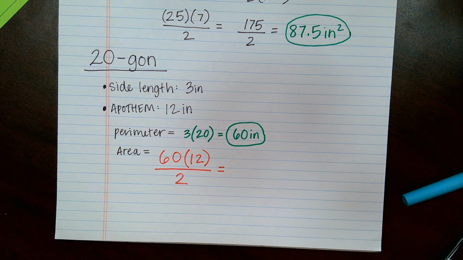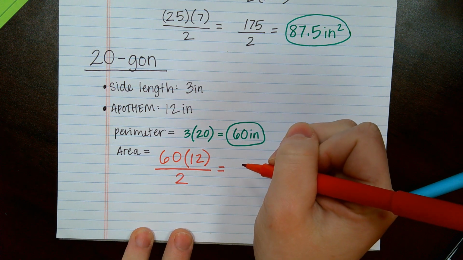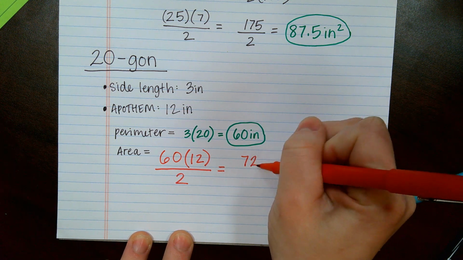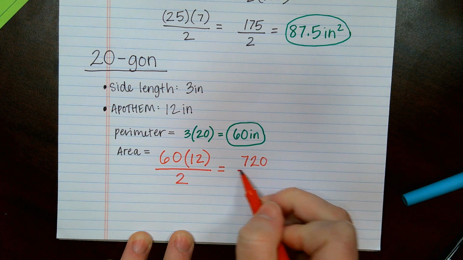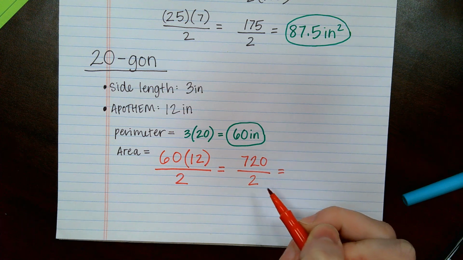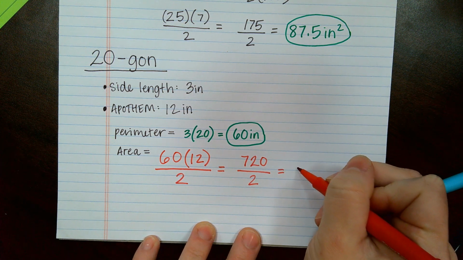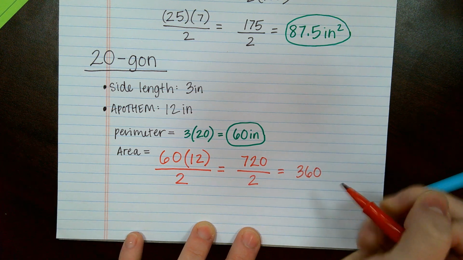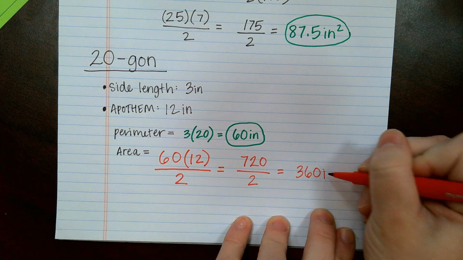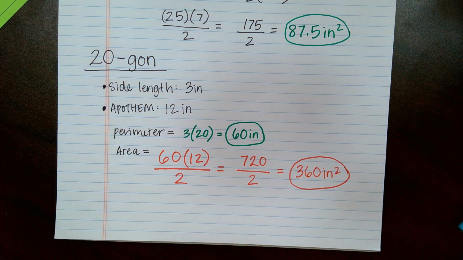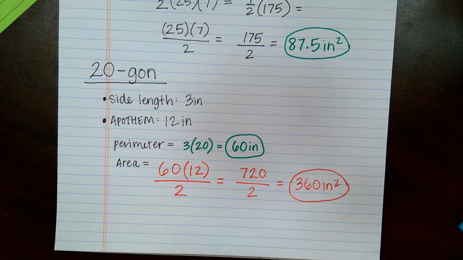So what's 60 times 12? 720. Perfect. Then we'll divide by 2. 360. And inches squared. Perfect. Amazing. Well, it's not so bad.